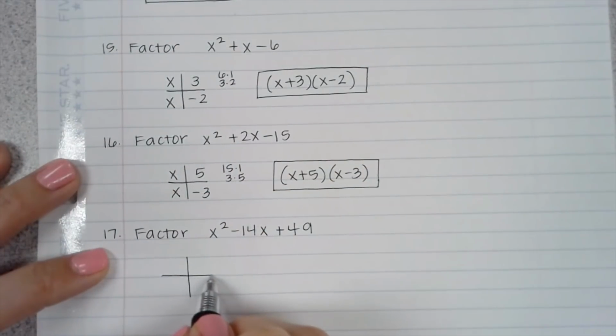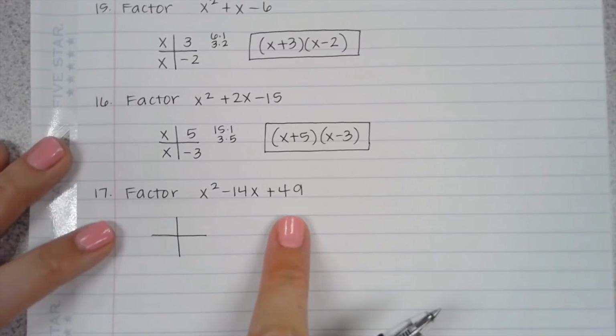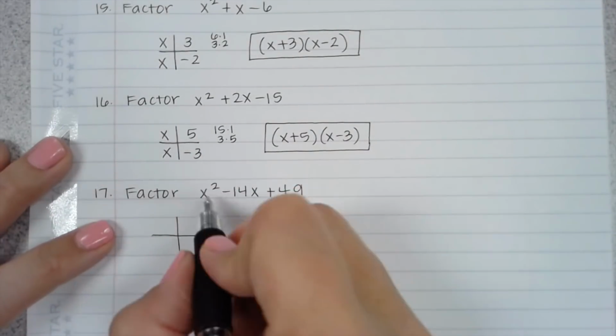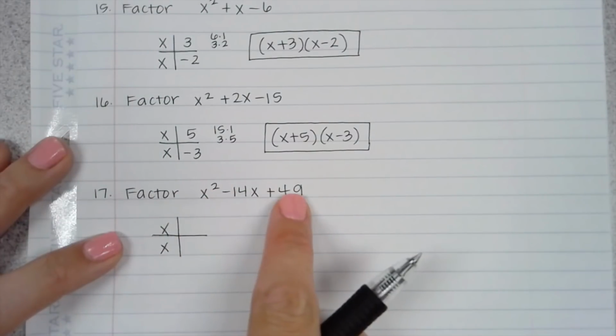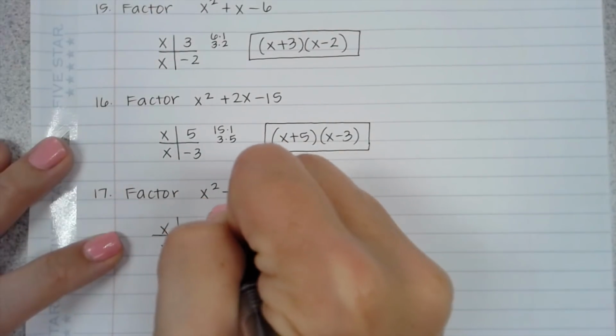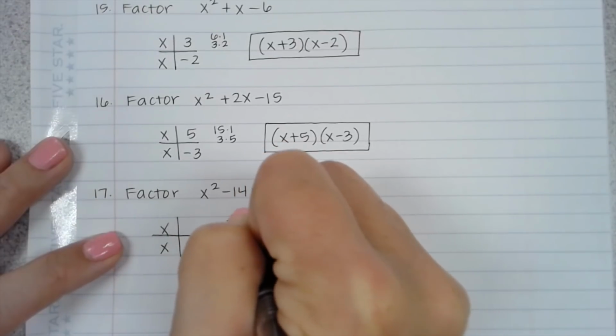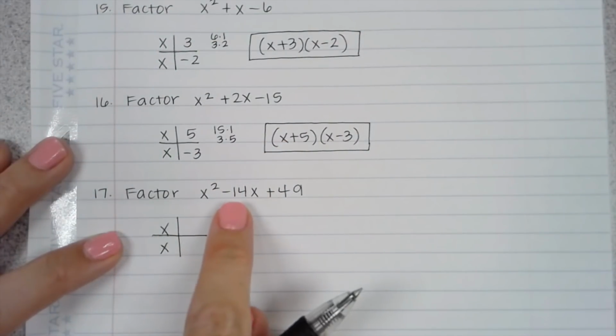This one is one of the special pattern problems, but you don't have to know that to factor it correctly. You just follow the pattern with the t-chart. So x times x would give you back x to the second. And then you're looking for different numbers that times to give you 49, but you want them to add up to give you negative 14.